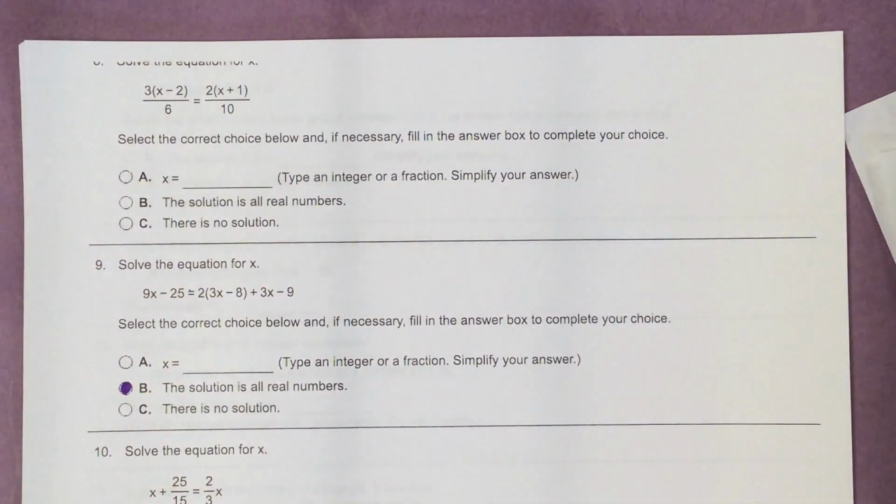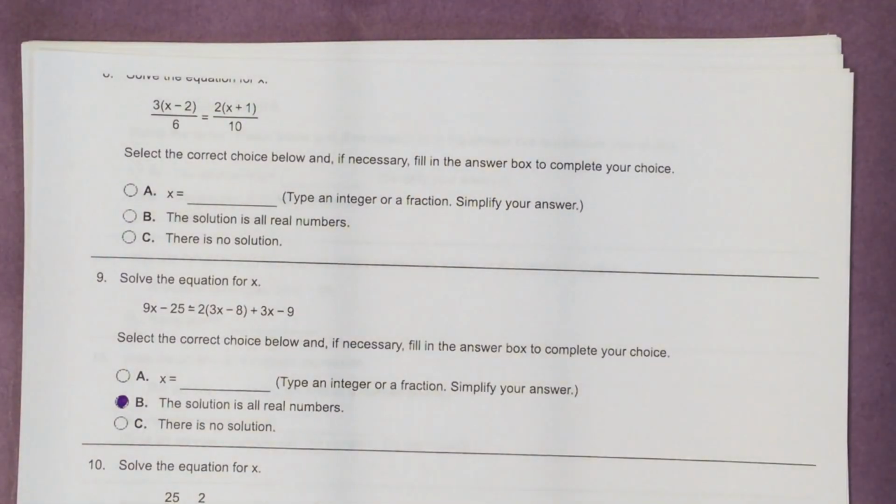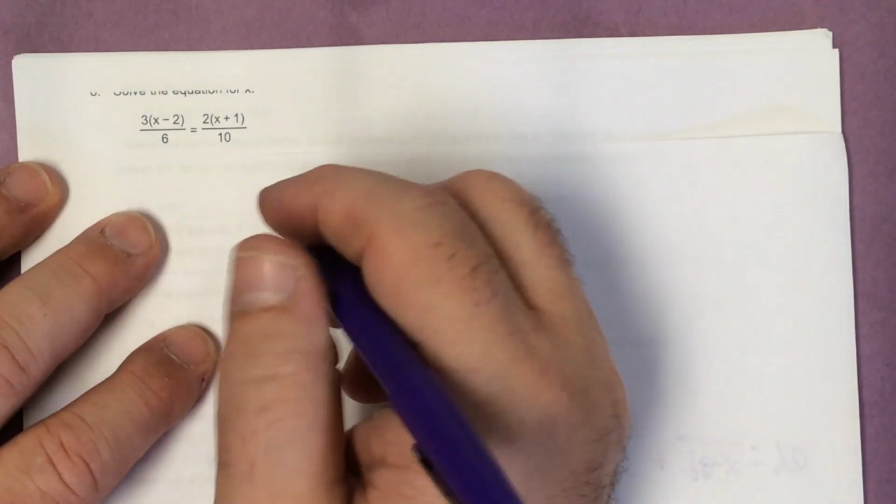Let me pick a different paper here. Yeah, as I mentioned before, these are not professional videos. You're not going to see the smiling lady here, but hopefully you get some good techniques that will help you be more successful in class.